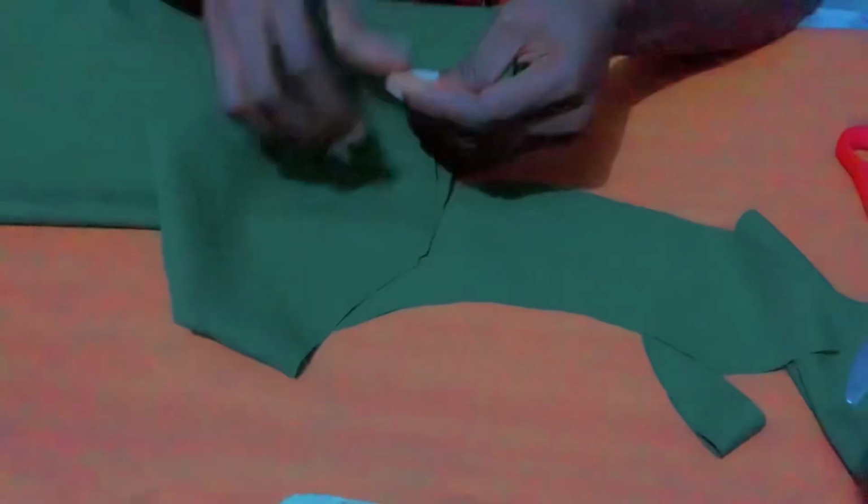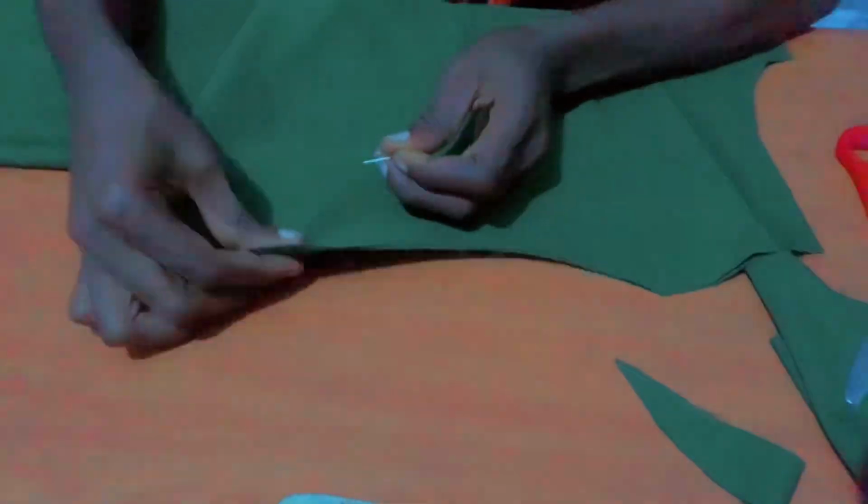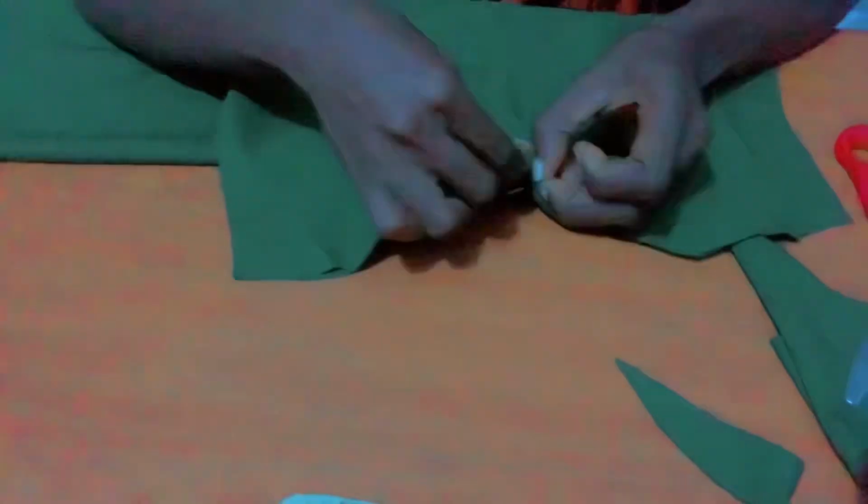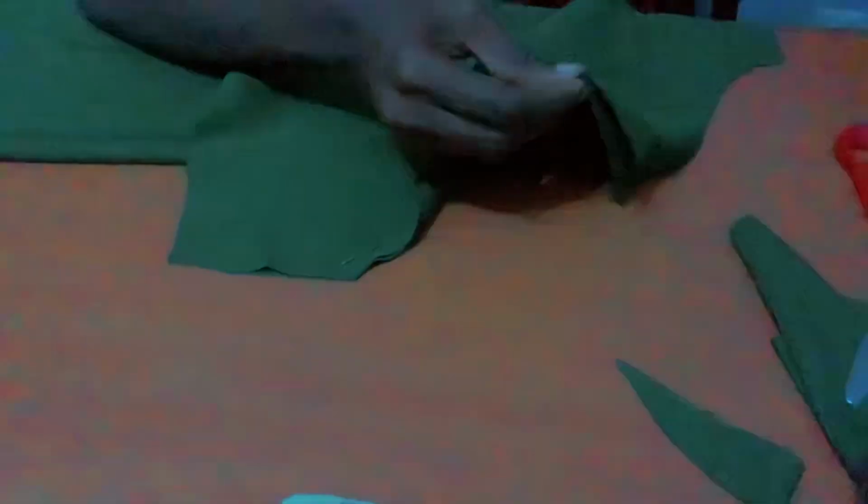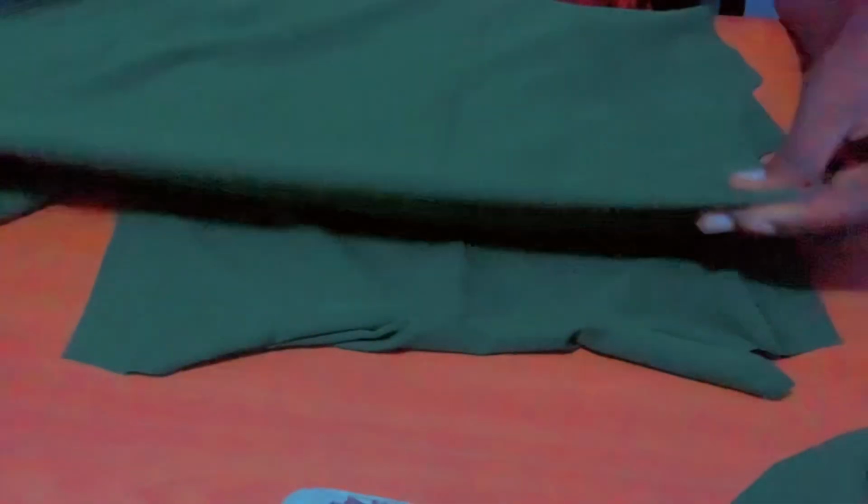So let me try and pin the interfacing on it so that you can check how it's going to look eventually. So this is me pinning it to the right side. You are going to turn it inward like that. So you can either use hemming gum to hem it. So let me show you how you will join your shoulder.